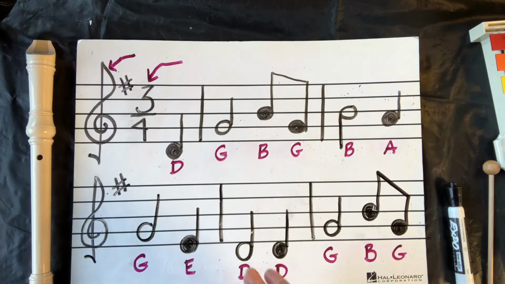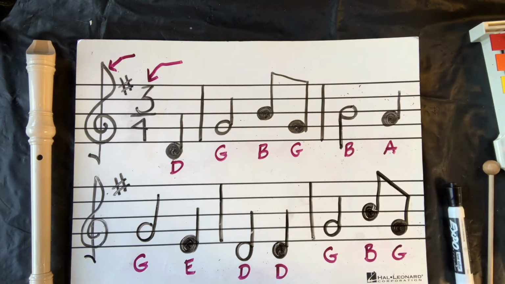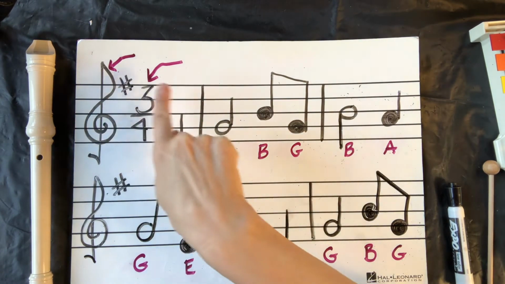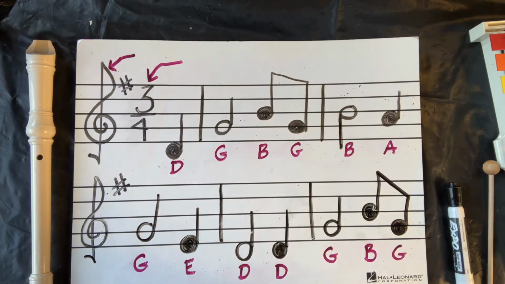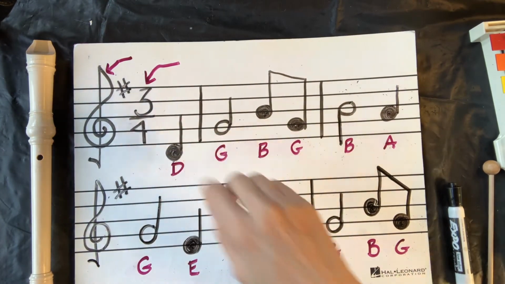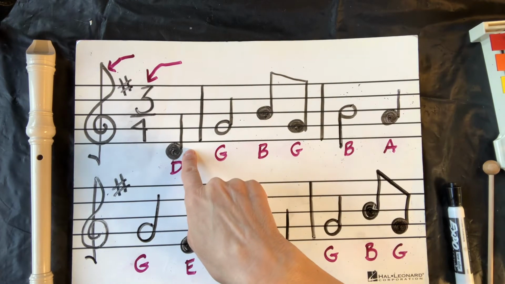So this song would be counted 1, 2, 3, 1, 2, 3. And I would make that triangle if I were directing it. So the funny thing about this song is every measure should have 3 beats with the quarter note getting 1 count, but this measure only has like 1 beat. Well, it's not a complete measure. This is called a pickup note.